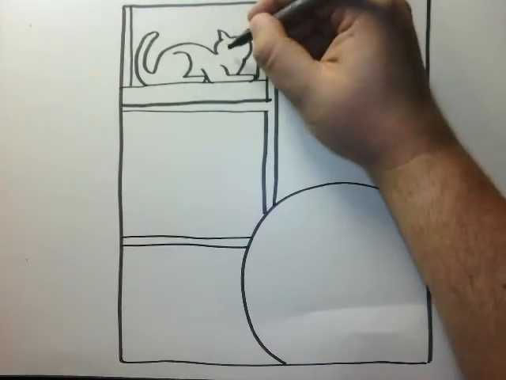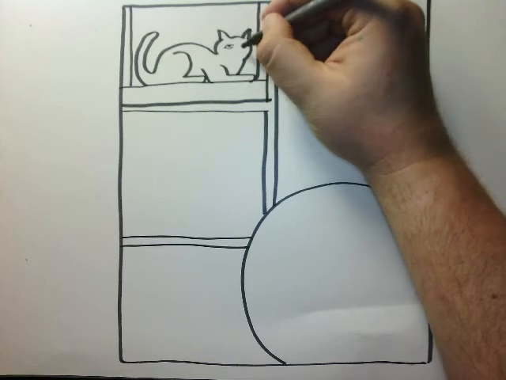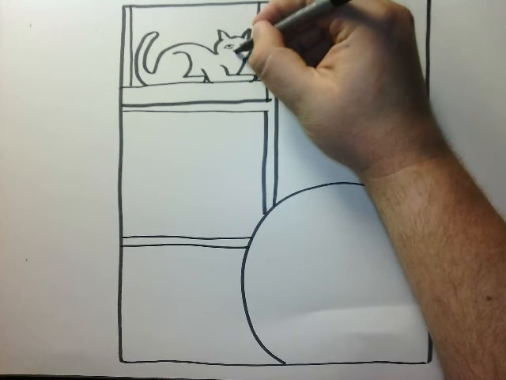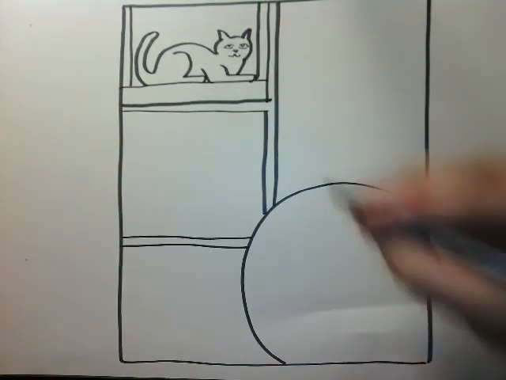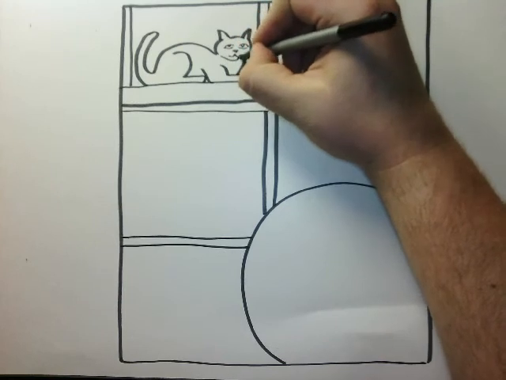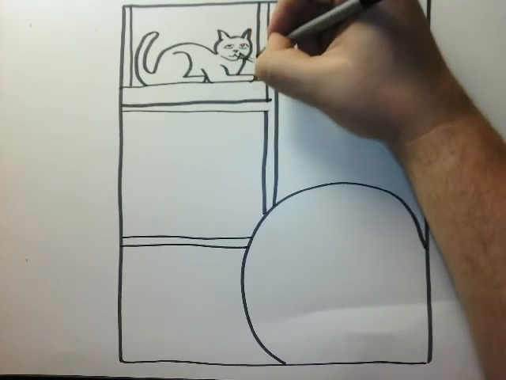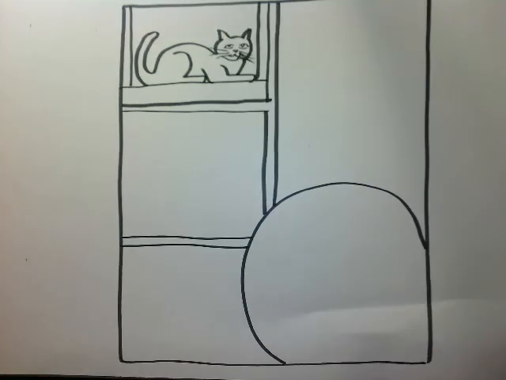Alright. And Shadow was kind of lazy, so I want some lazy daisy cat eyes. Lazy daisy cat eyes. And the nose, little cat mouth, cat bottom of her chin, and some whiskers. Now, there is a simple cat. That is picture 1 of 5.